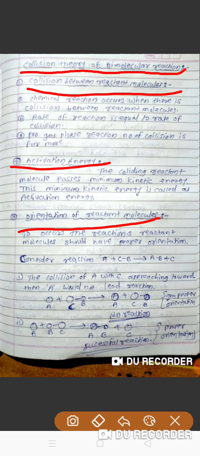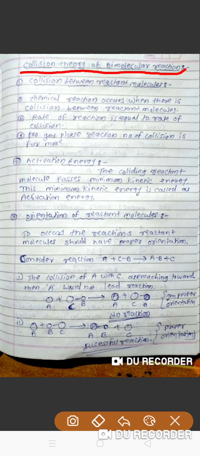First, consider collision between the reactant molecules in the collision theory of bimolecular reactions. A chemical reaction occurs when there is a collision between the reactant molecules.